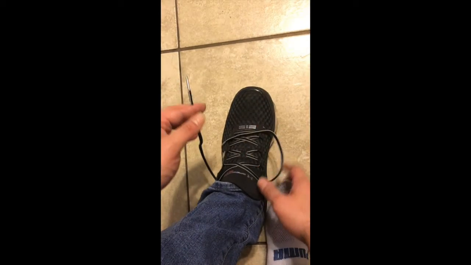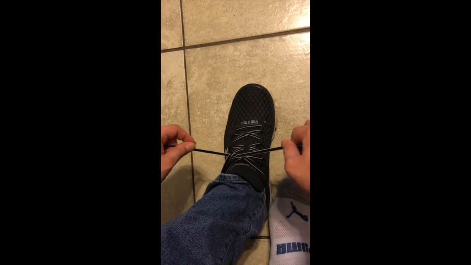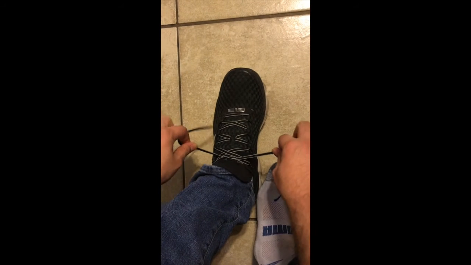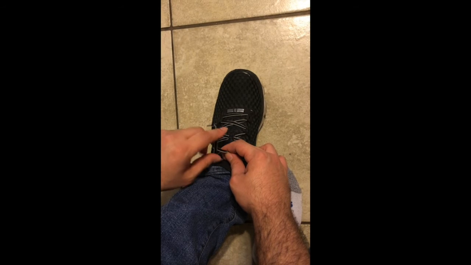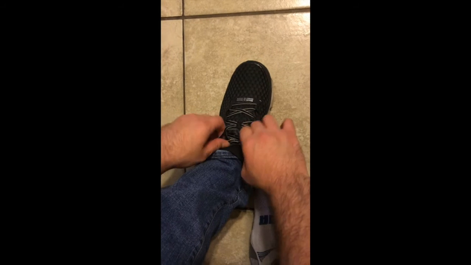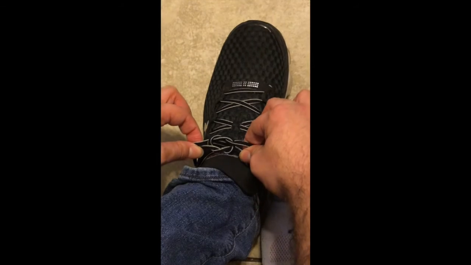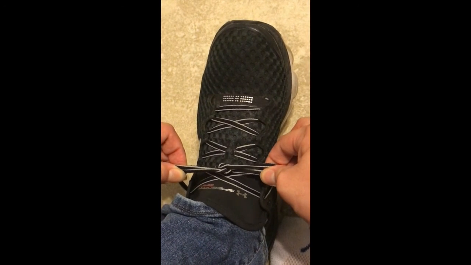So we're going to take our shoe here, and we're going to take our shoelaces, and we're going to do just an over, under, just as if you're doing regular shoe tying. Okay? And then we're going to repeat that same thing again, where we're going to go over and under. And then we're going to pull. We're going to pull on both sides together in order to make some sort of a square knot.